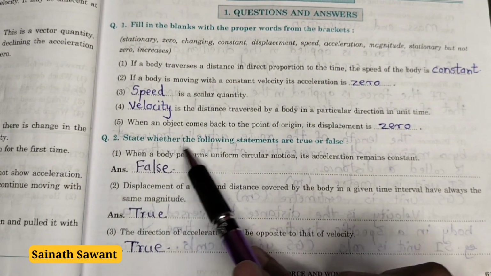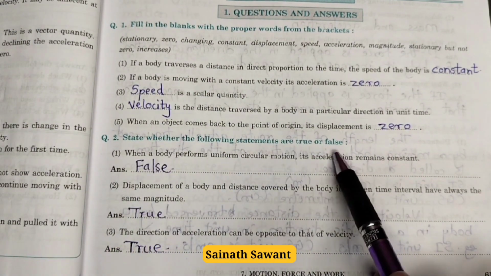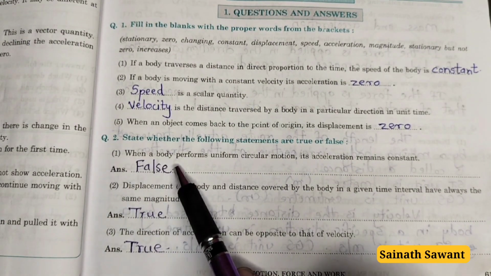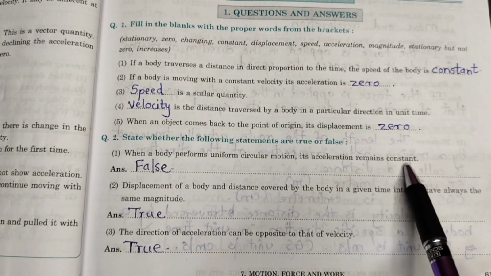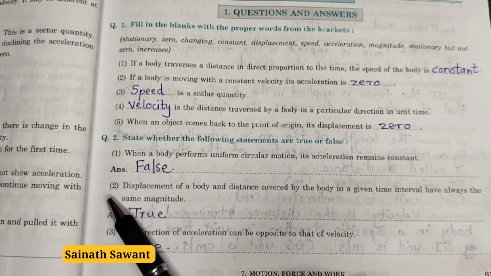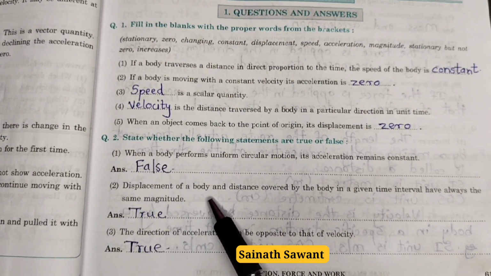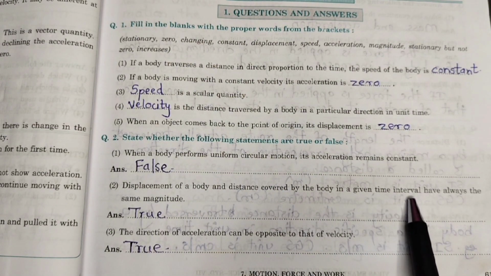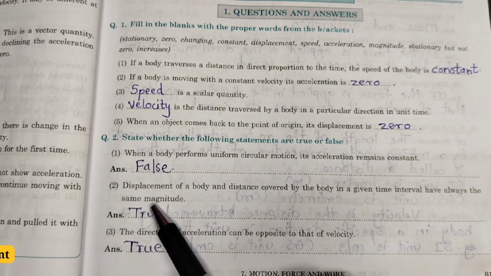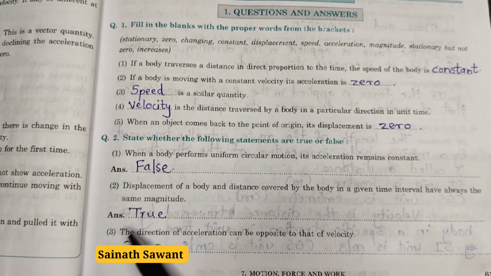Question number 2. State whether the following statements are true or false. First, when a body performs uniform circular motion, its acceleration remains constant. Answer: false. Second, displacement of a body and distance covered by the body in a given time interval have always the same magnitude. Answer: true.